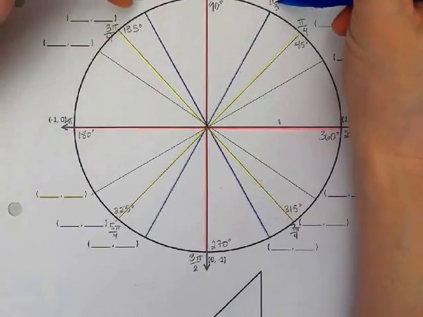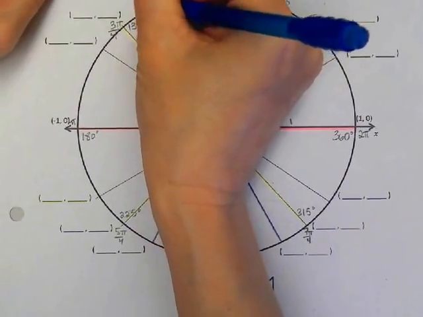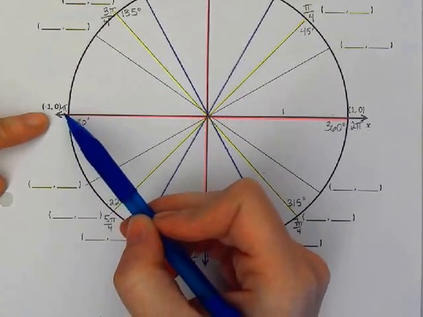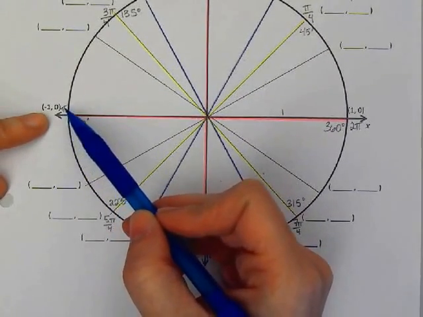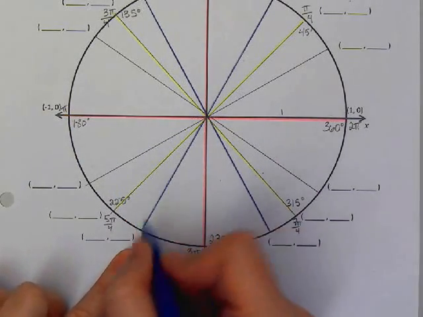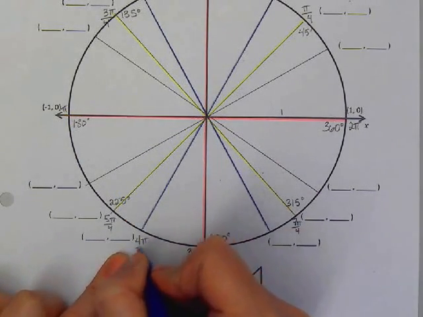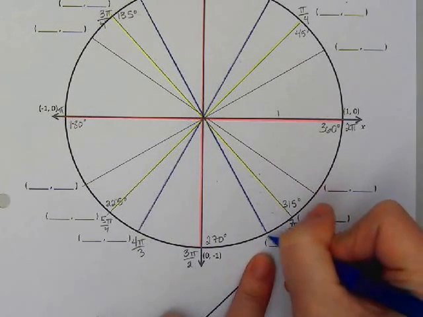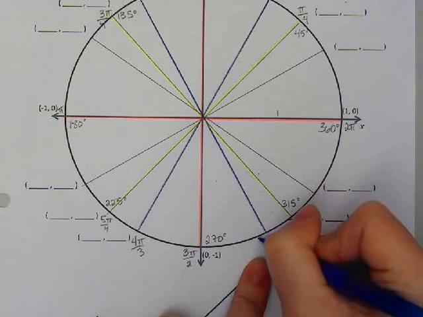My degrees for that, 60, 120, 180, 240, 300. Questions on that family?